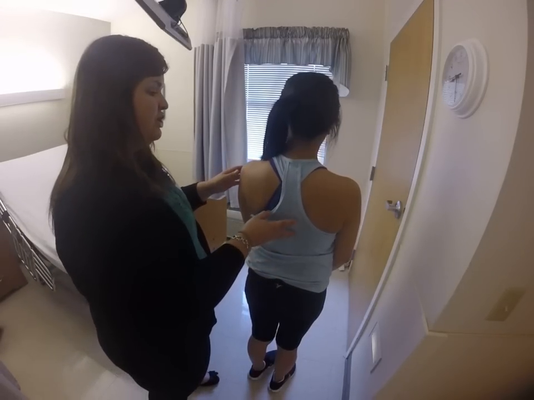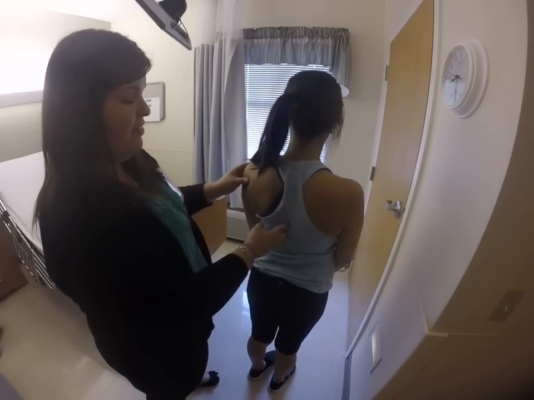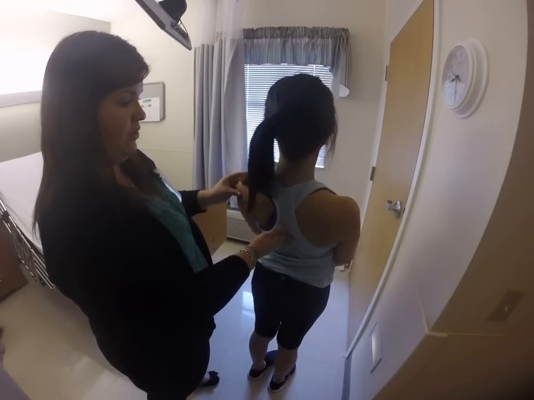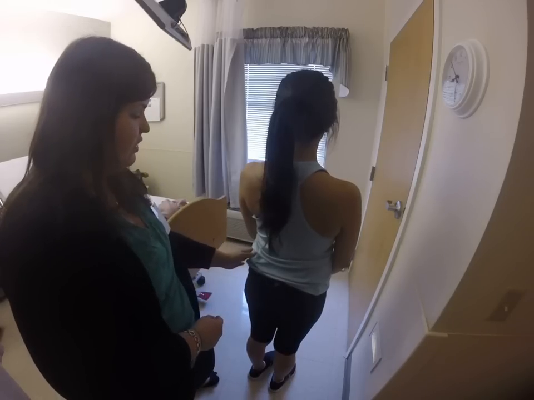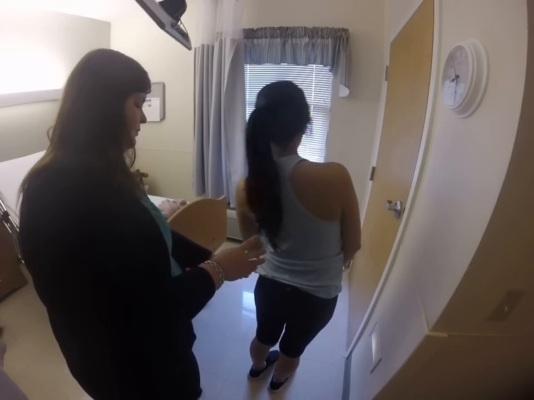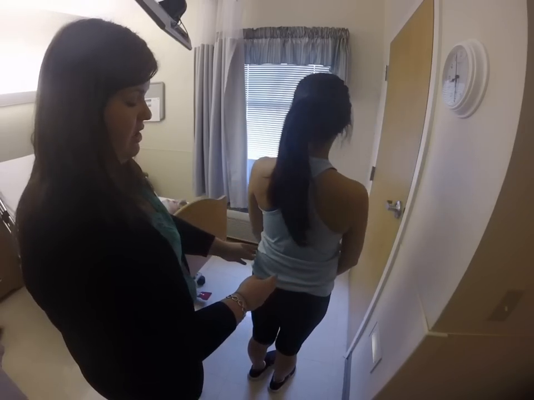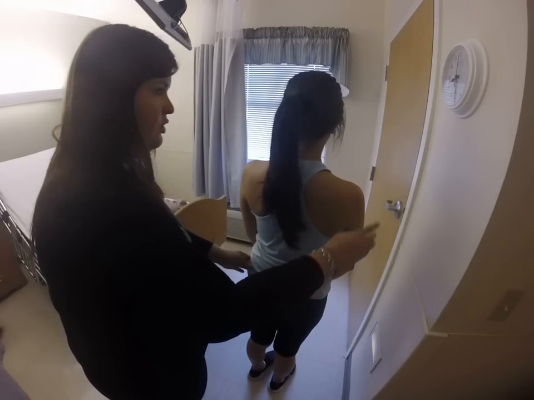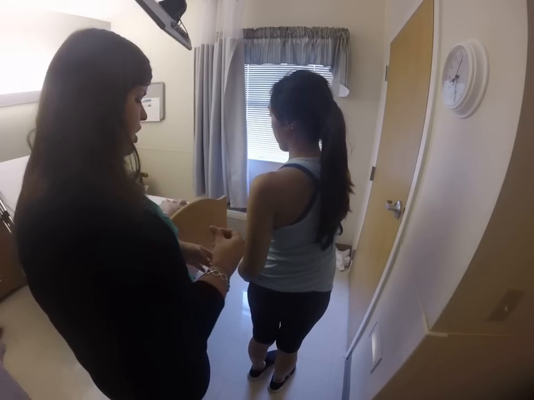Alright, so I'm going to get you to extend backward for me. Alright, good. How far can you extend backward? We're looking for hyperextension. Perfect. And then if you could bend towards the side, so lateral flexion, and again. And then keep your hips centered, but try to rotate your torso. Okay, perfect.